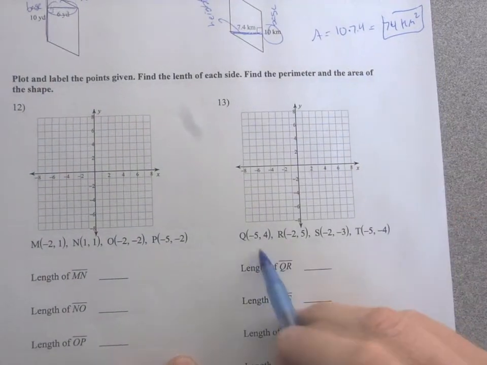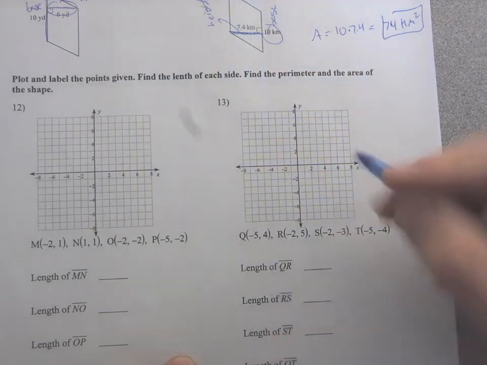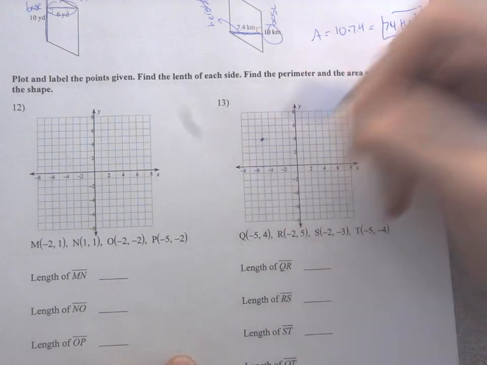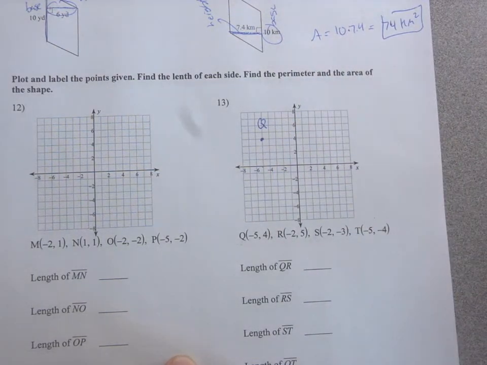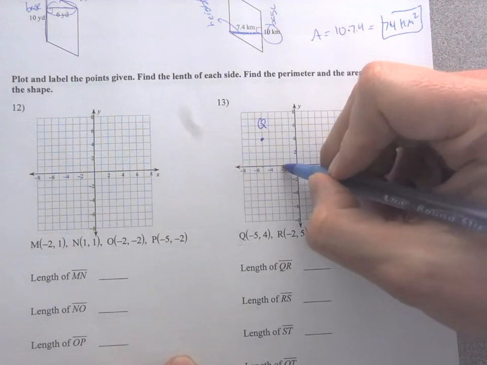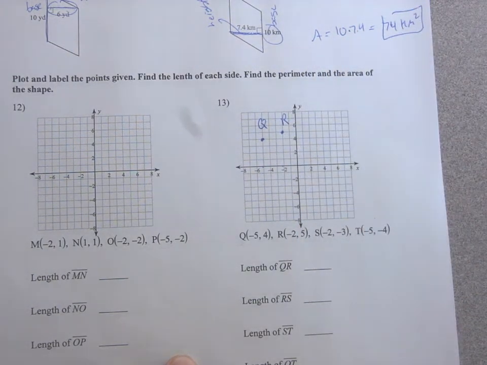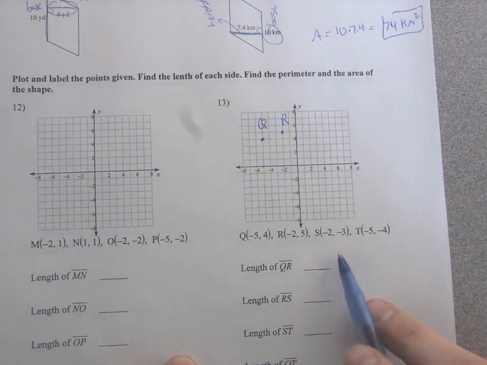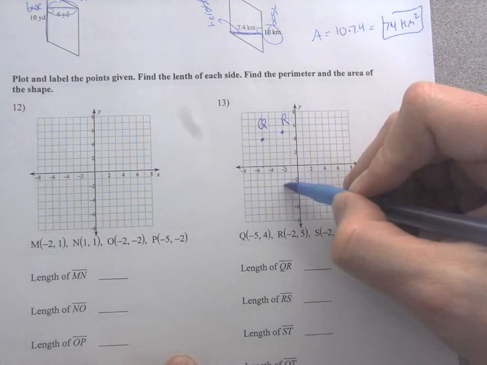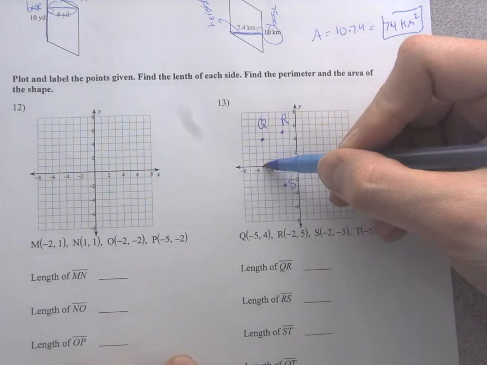Okay, so let's take this guy. This is point Q. We're going to plot and label the points. So point Q is at (-5, 4). So I'm going to put a point there. I'm going to call it Q. Okay, point R is at (-2, 5). So (-2, 5). Okay, point S is at (-2, -3). So (-2, -3), S. And then T is at (-5, -4).